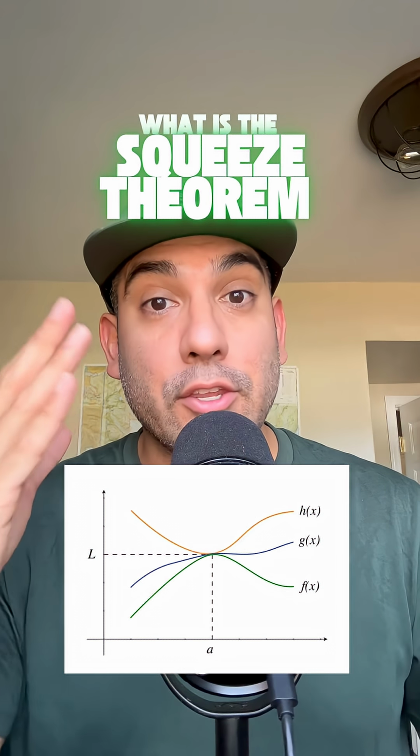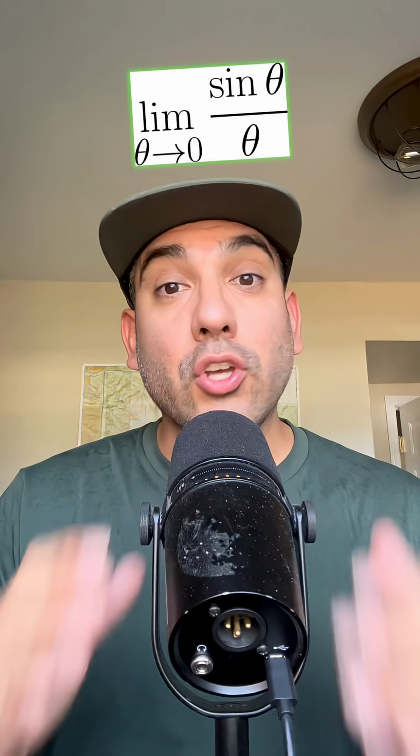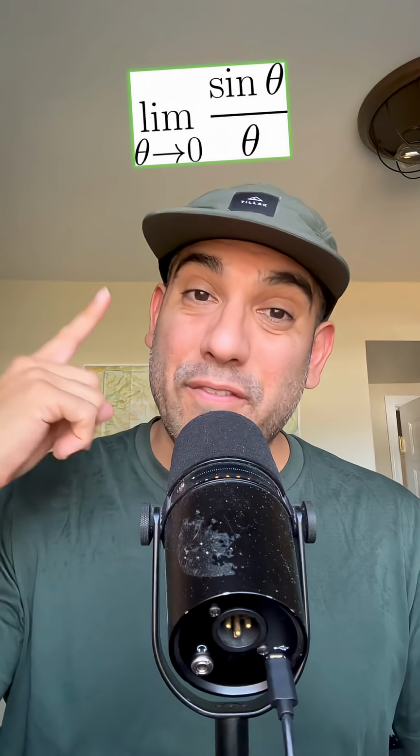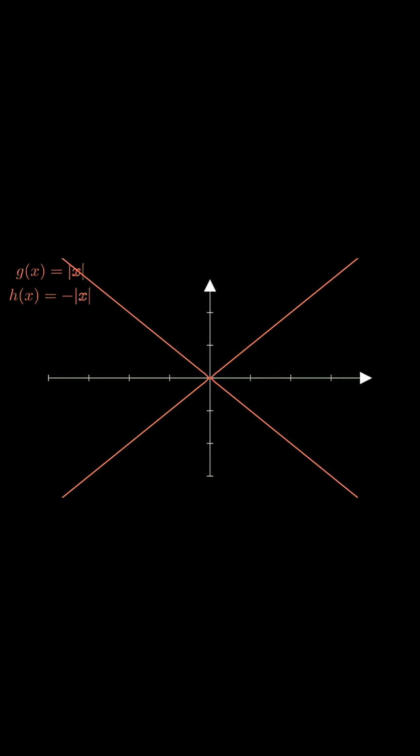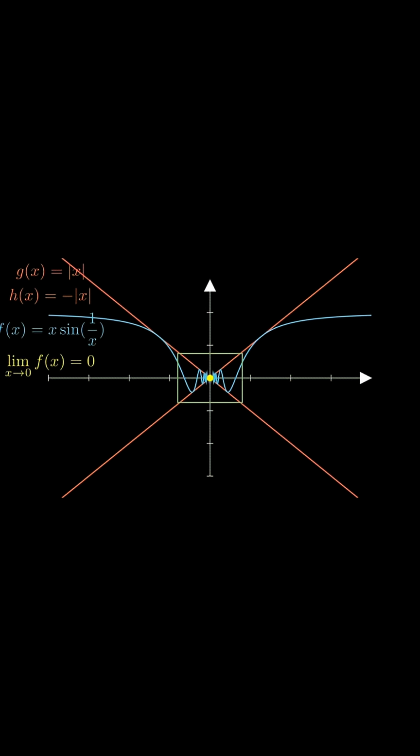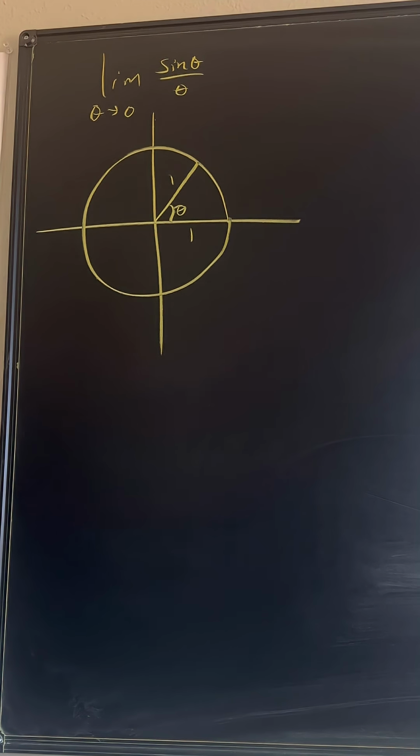This is an exciting theorem that you're going to learn in calculus class. It's called the Squeeze Theorem, and it's actually used to solve this particular limit. The Squeeze Theorem tells us that if two functions share the same limit at a specific point, and if we can somehow prove that these two functions squeeze a third function in the middle, then that function also shares that limit. But my goal today is to give you a geometric approach to this particular limit. Make sure you show this to your calculus teacher.